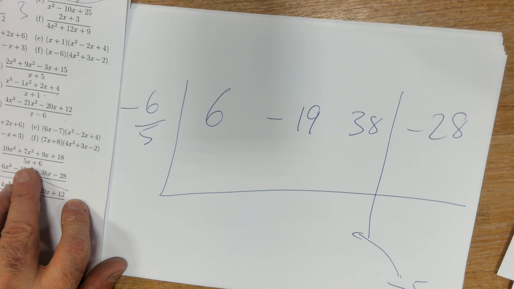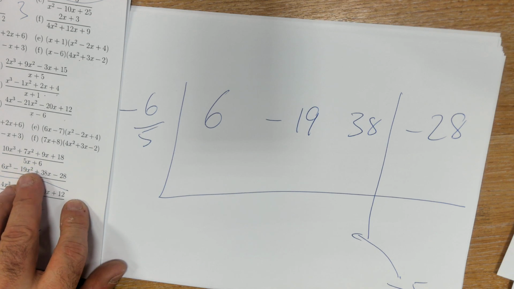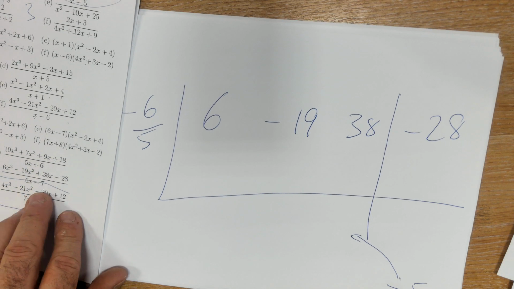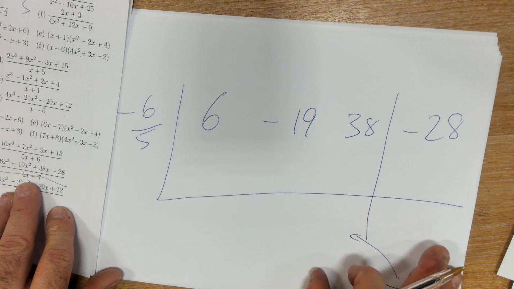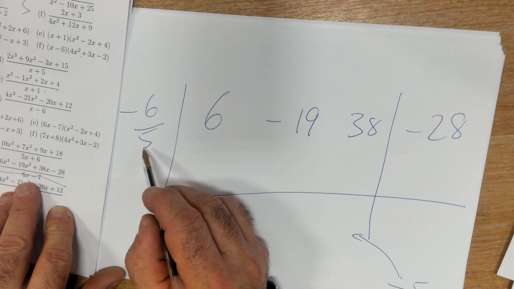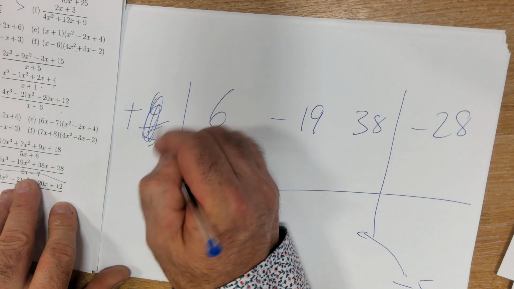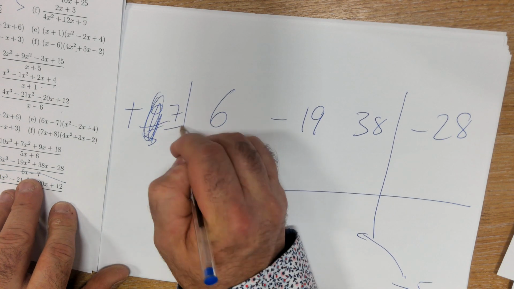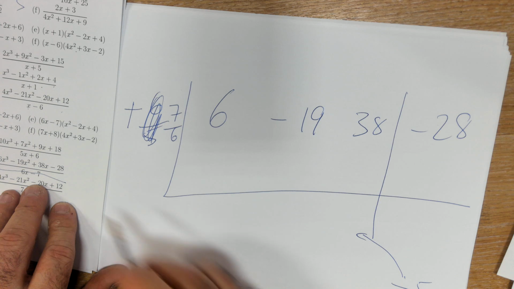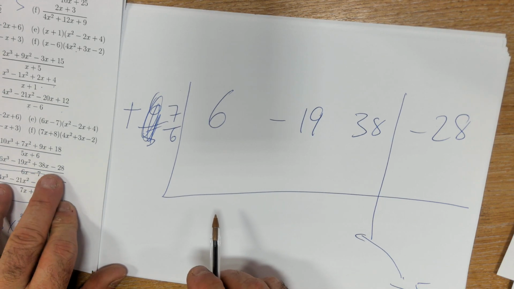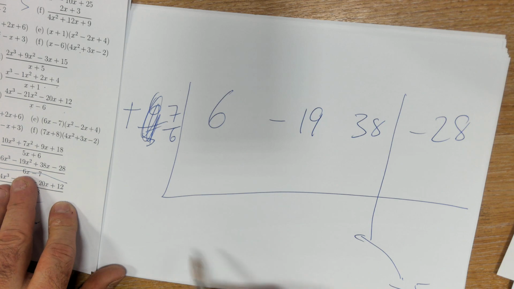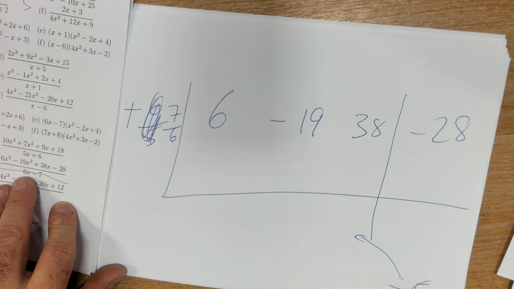And another thing we can do here straight away, what am I looking at there? Oh yeah, because I'm doing f. Which, look, sorry about that. Yeah, this should have been plus 7 over 6. I got my questions mixed up. Apologies for that. Double checking here. 6, negative 19, 38, negative 28. 7 over 6. So divide by 6 at the end.